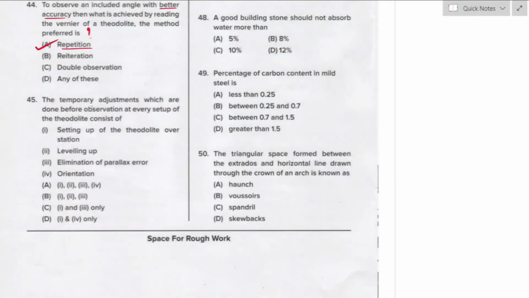Question number 45. The temporary adjustments which are done before observation at every setup of theodolite consist of. Statement 1. Setting up a theodolite over the station. This is a temporary adjustment. Leveling up is a temporary adjustment. Elimination of parallax is a temporary adjustment. So, these adjustments are done at every setup of the theodolite. Orientation is the permanent adjustment after setting up a theodolite. So, among these four statements, the correct temporary adjustments would be statement 1, 2 and 3. So, the right answer is option B, 1, 2, 3.